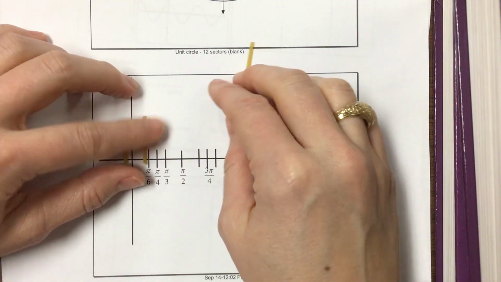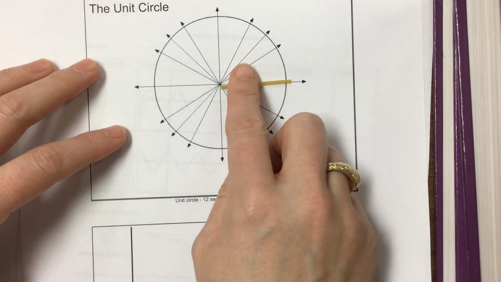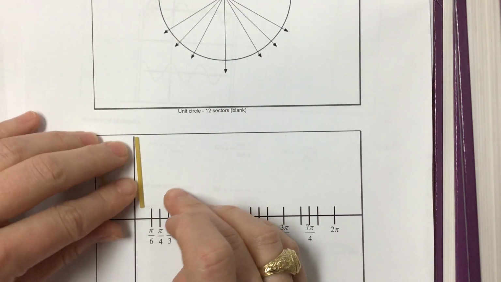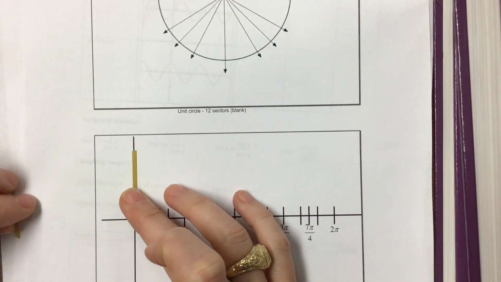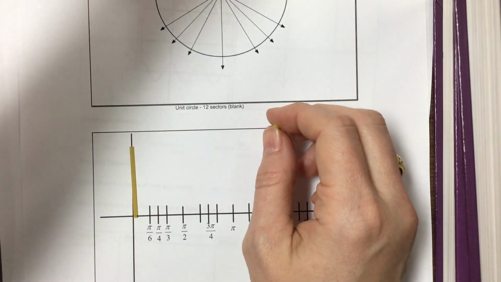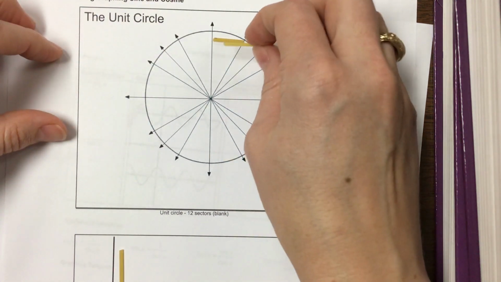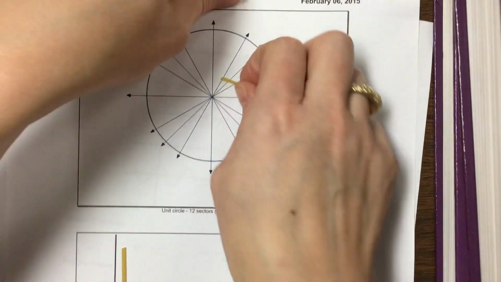Cosine, however, cosine's the x. So this value, I would turn it and come down here and put it here. And then this one becomes the x value. I'm using the same length. Sorry, you can't see it. That's the length here at pi over 3. This is the length here at pi over 4.